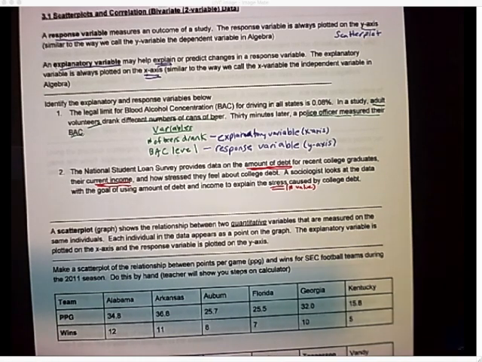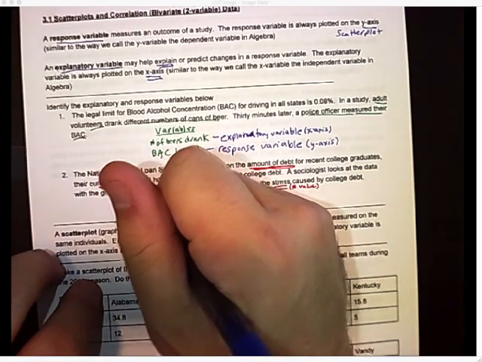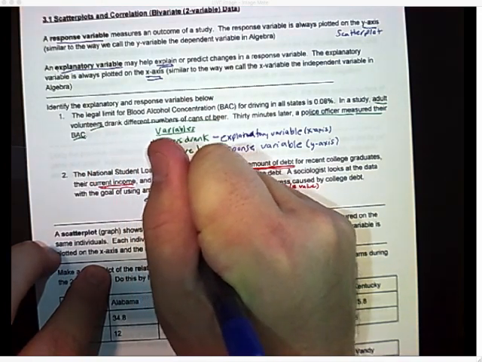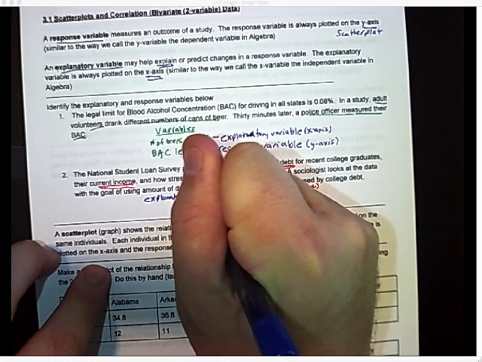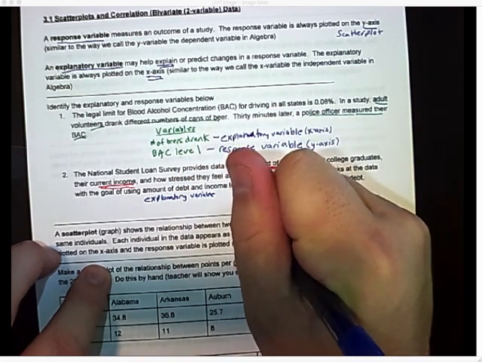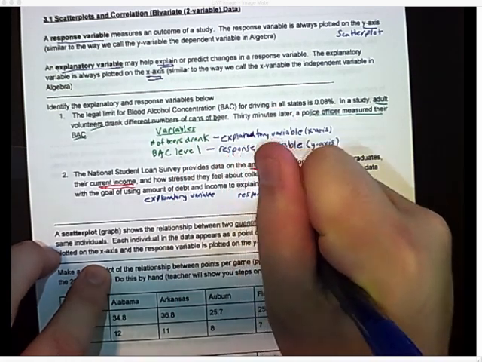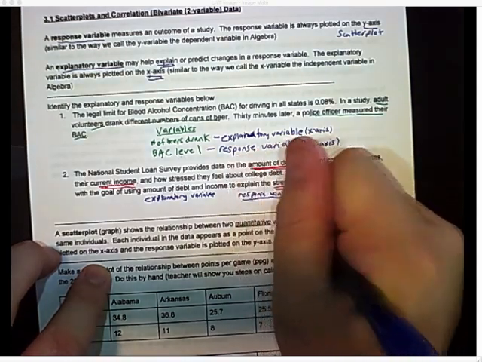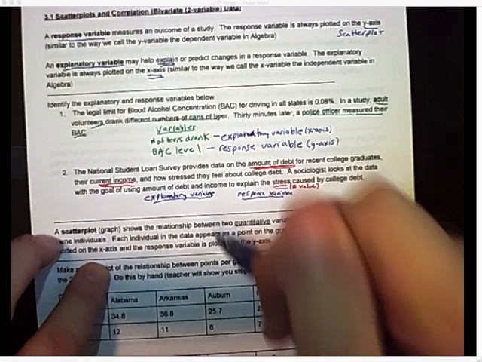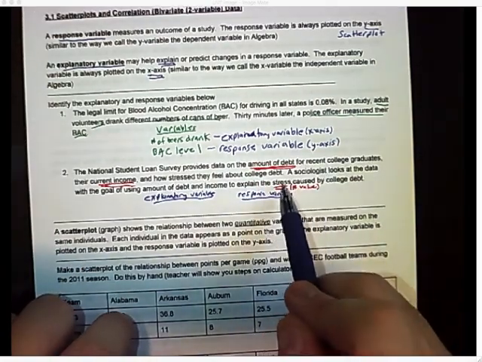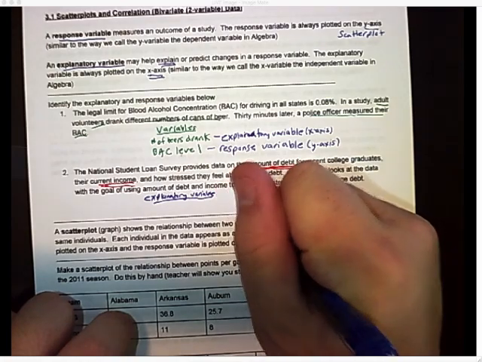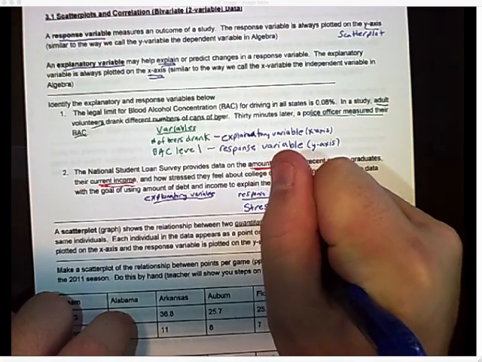So if we want to think about the explanatory variables and the response variable, well, what is being measured? The amount of stress is being measured. So stress would be the response variable.